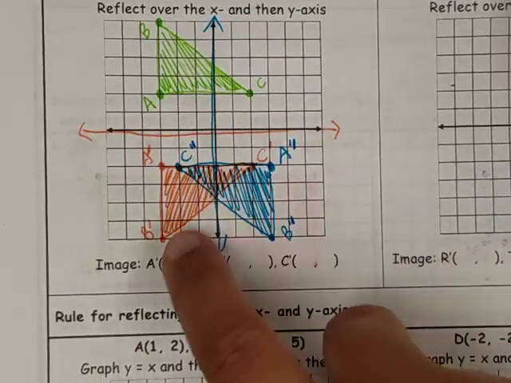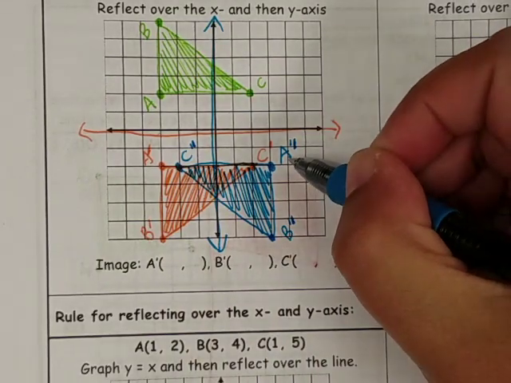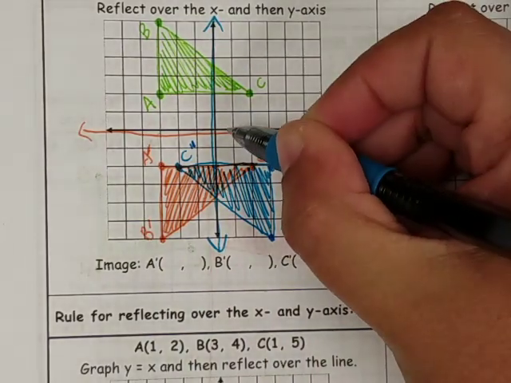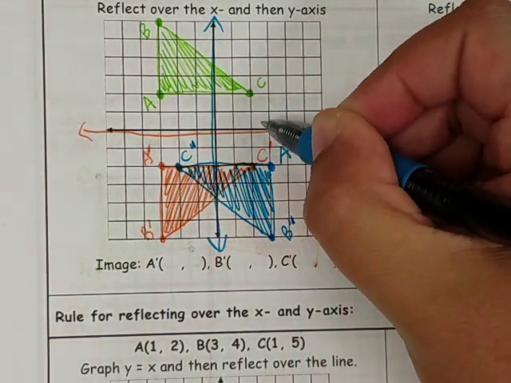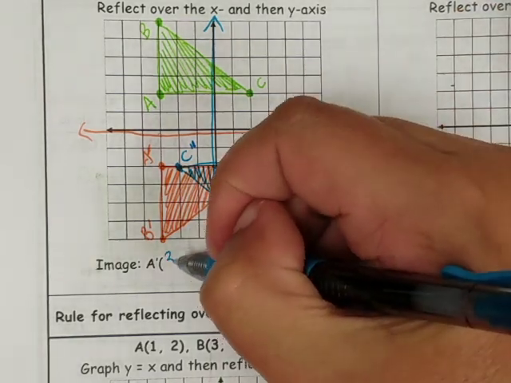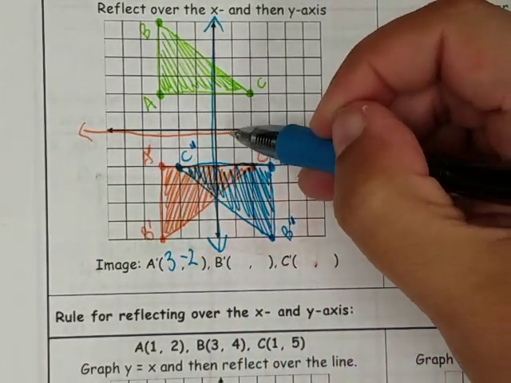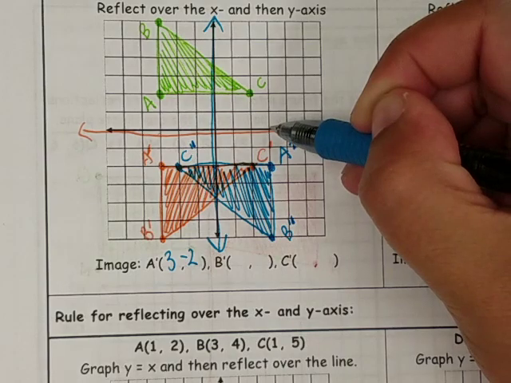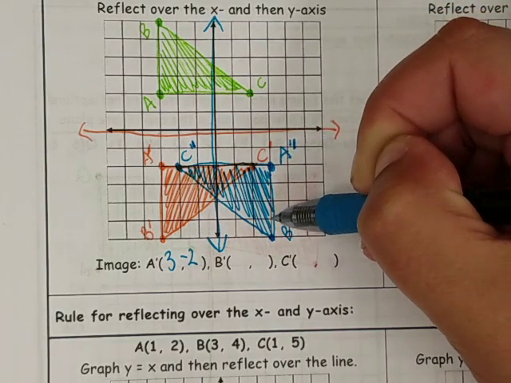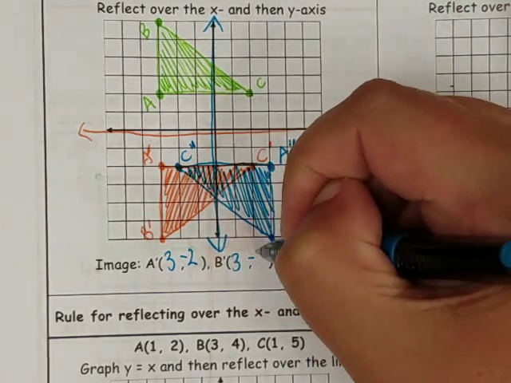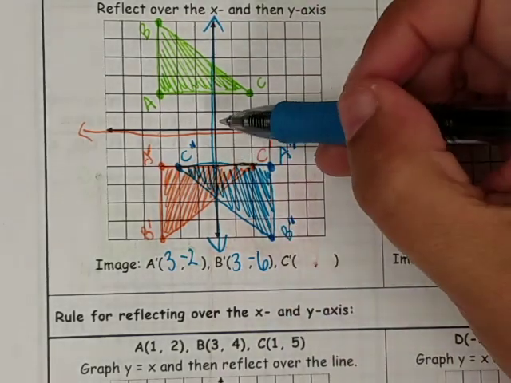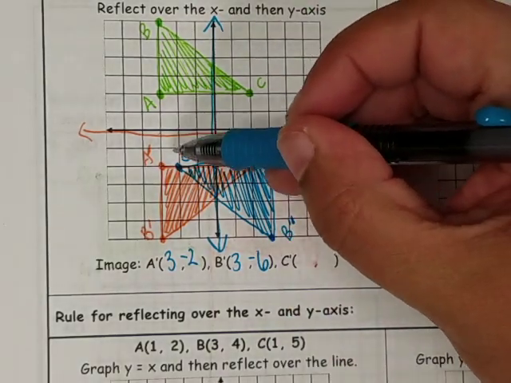We're still naming the blue, so let's put that down here. So this is going to be called, starting at the origin, 1, 2, 3, down 2. So 3, negative 2. B is 1, 2, 3, down 1, 2, 3, 4, 5, 6. So 3, negative 6. C is negative 2, negative 2.